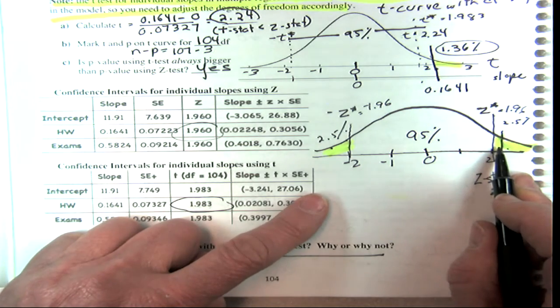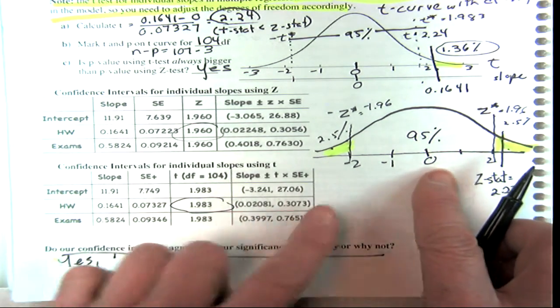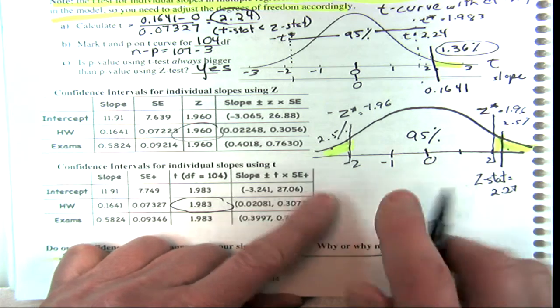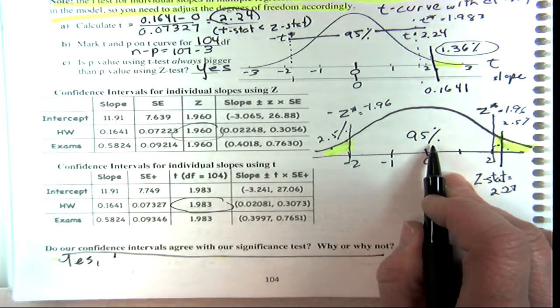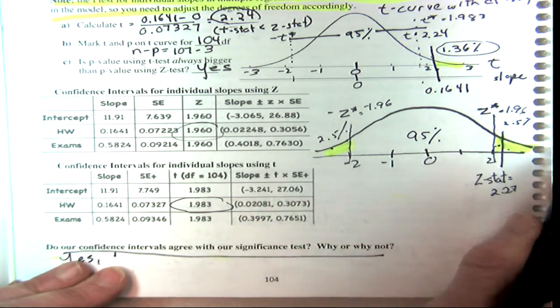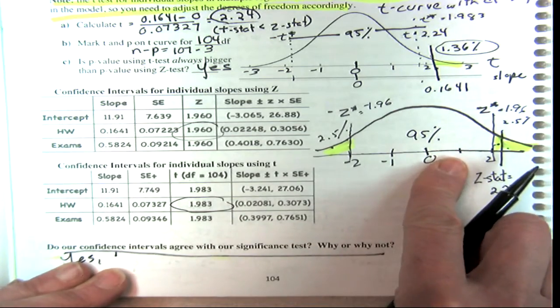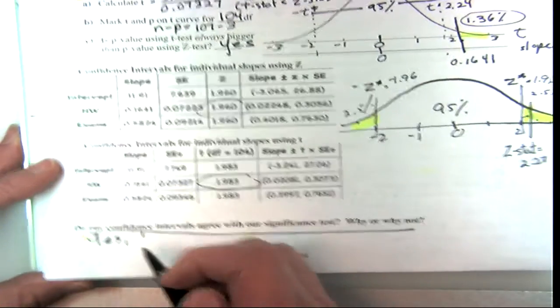And that's the exact same thing as saying our confidence interval doesn't include 0. Because when we're outside that region, if we go 1.96 times the standard error in either direction, we don't include 0. So it's equivalent. So do they agree?